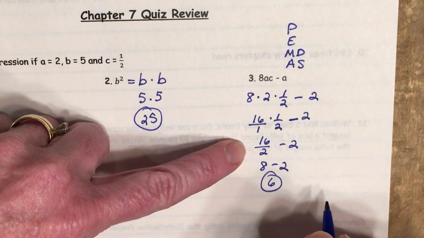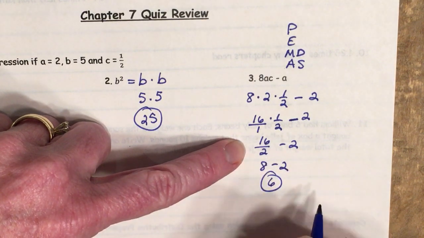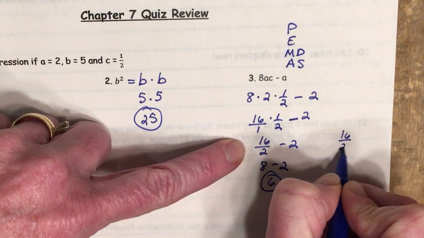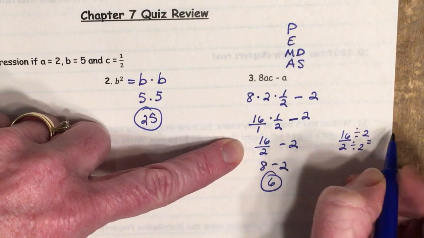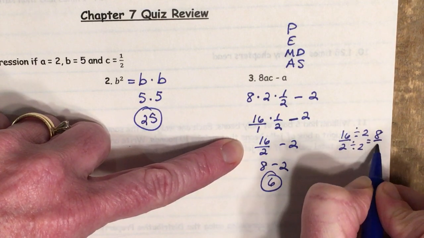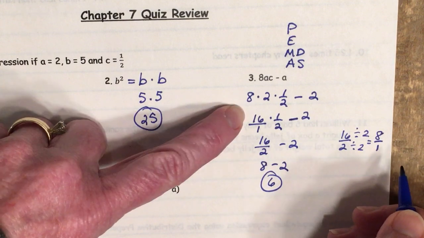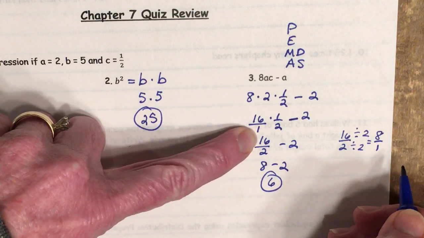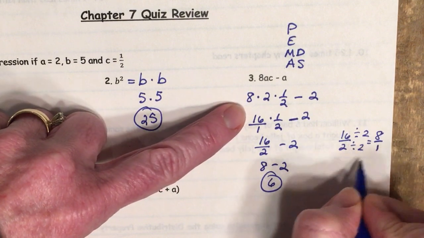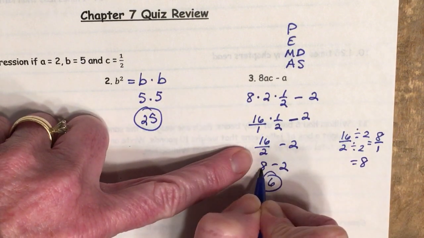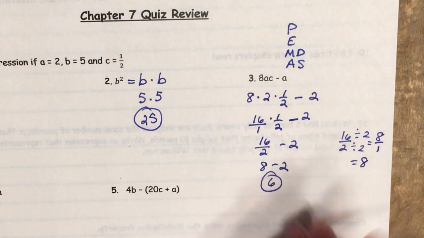Now some of you may have forgotten about dividing, so let's say you just know you're supposed to simplify it. So if I simplify it by 2, I get 8 over 1. And what is that? Well, it's just like we did here when we made 16 into a fraction. 16 over 1 is the same thing as 16. 8 over 1 is the same thing as 8. So again, I would just replace it with 8 and then subtract the 2.